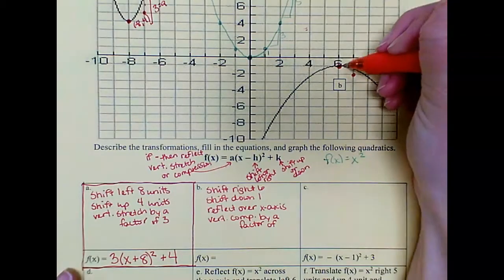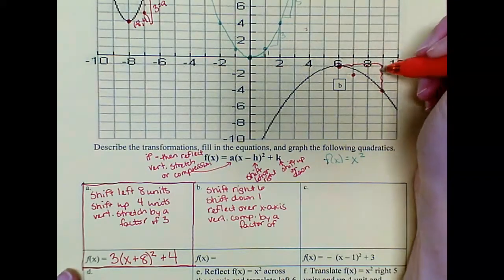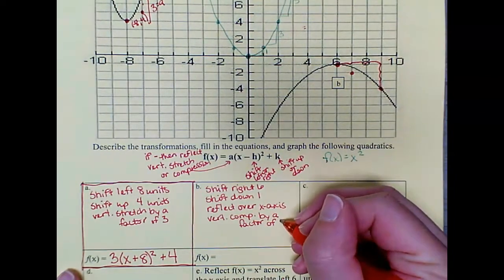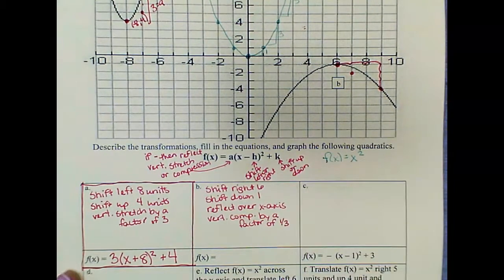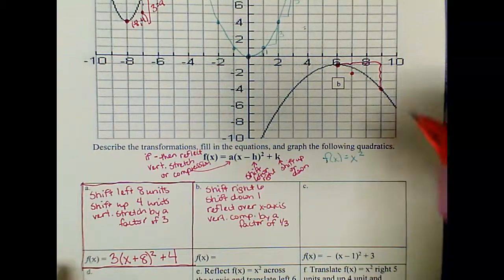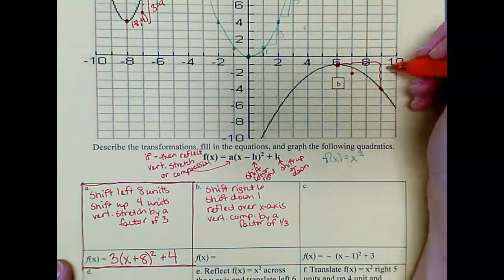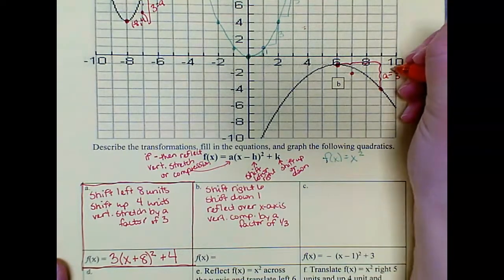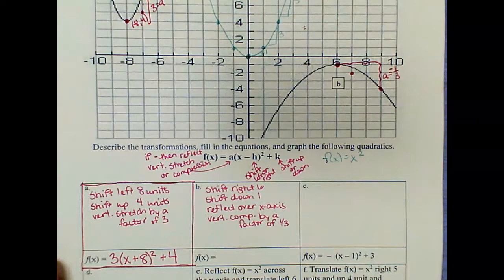So whatever this distance here is, 1, 2, 3, and 1, 2, 3, that becomes your denominator of a fraction. So by a factor of 1/3. That's what that looks like when you have a quadratic transformation that's a vertical compression. So if we go to the right 3 and down 3, well then that means a is 1/3. I guess we should say negative since it is reflecting over the x-axis.